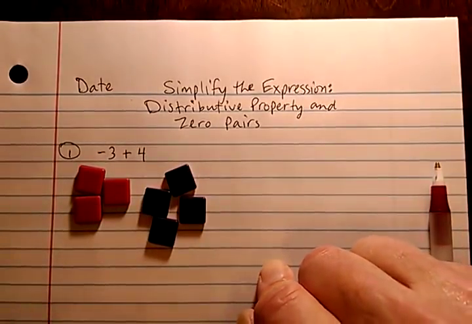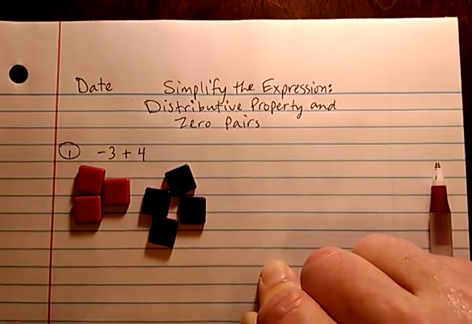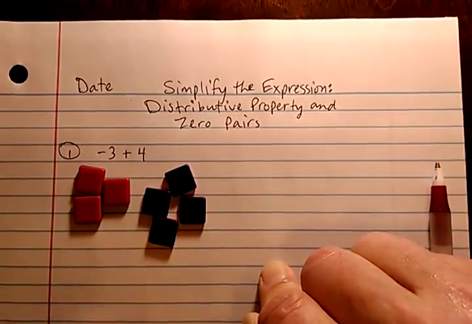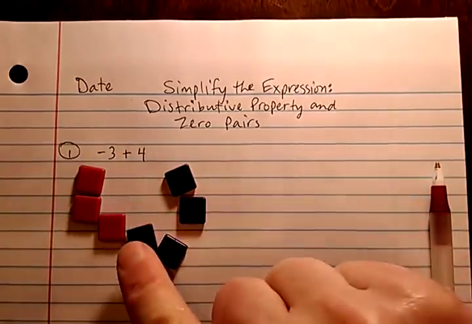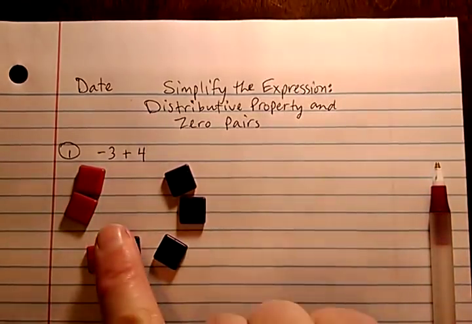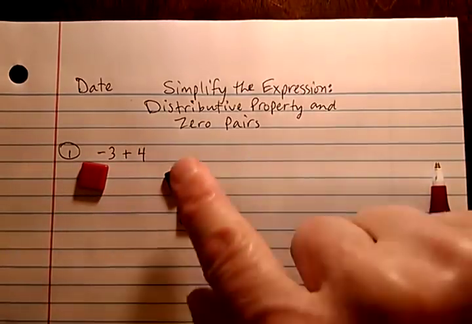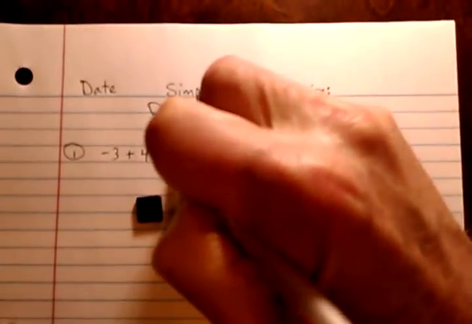So -3 plus 4 could be represented with the tiles in this way, and then we can make zero pairs because a zero pair is matching a positive with a negative, or we could call it +1 with a -1. So here's a zero pair, and that pair goes away, it's 0. Here's another zero pair, that 0 goes away, and another 0, and we're left with +1.